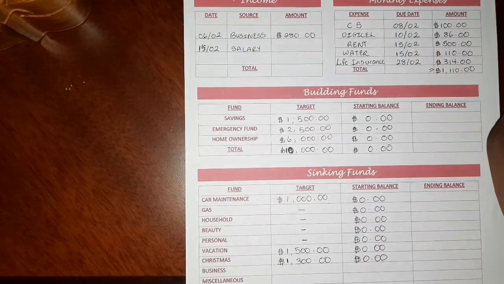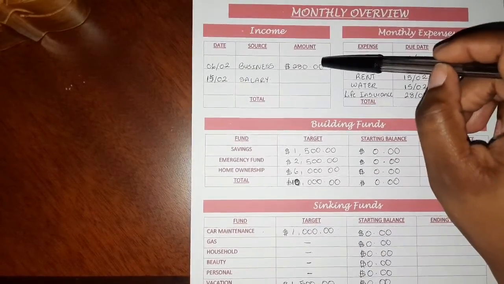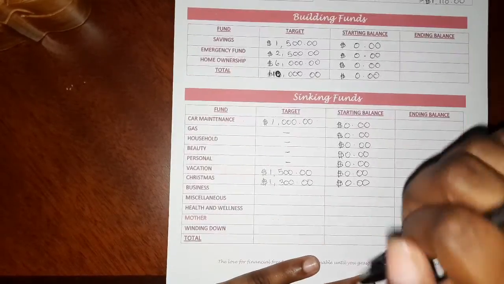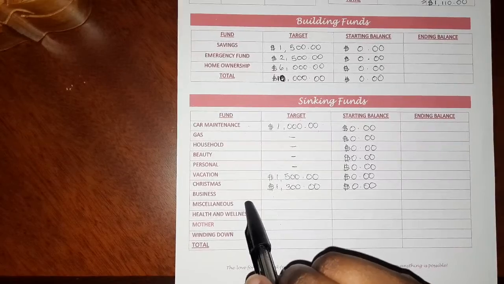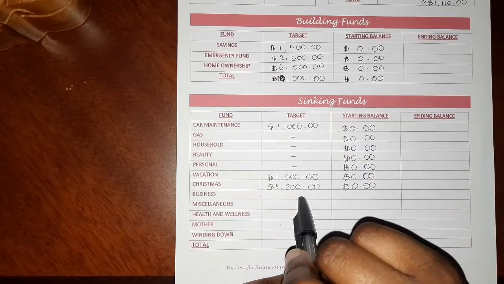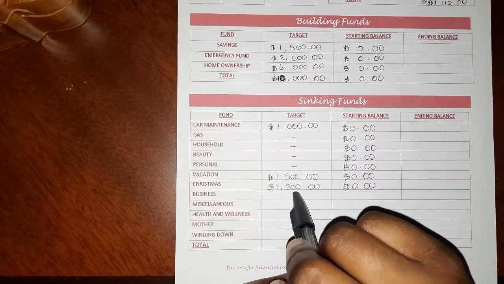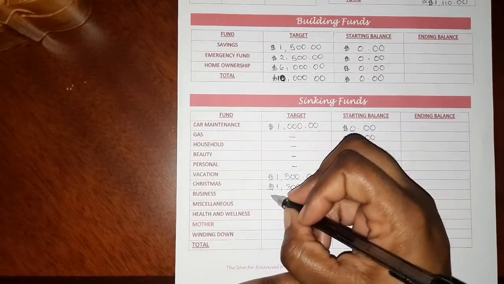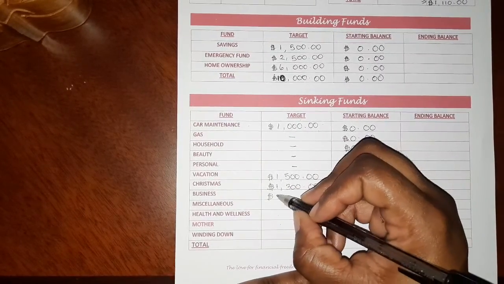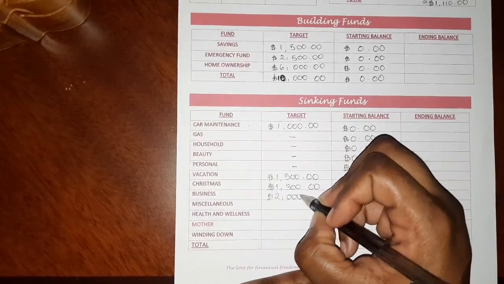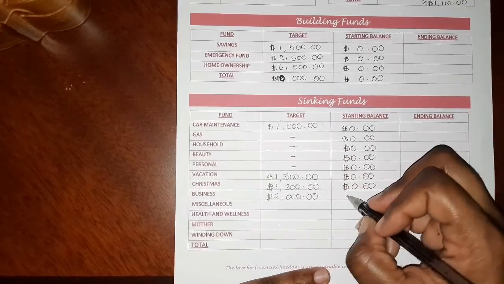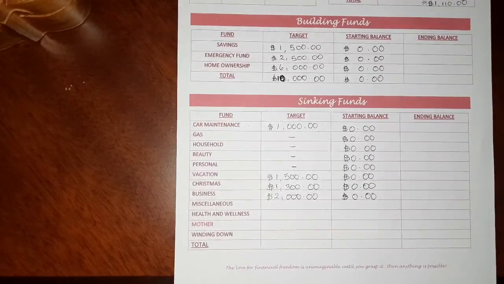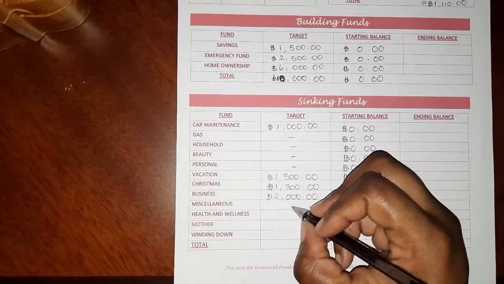Whatever income is made from that, regardless of if it is the same amount that I have here or more, I will be able to put down the amounts for business. So any extra that comes in from that business, I actually want to save that and set that aside. So for that, I'm gonna put that at, let's say, 2,000. Starting balance is $0.00.